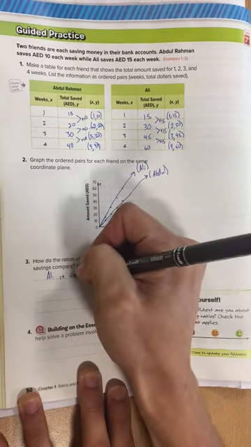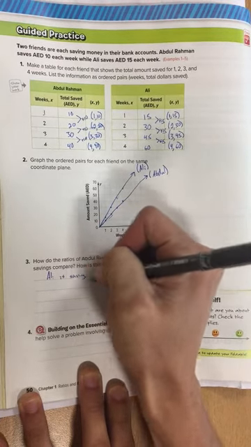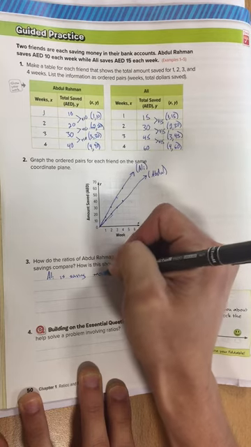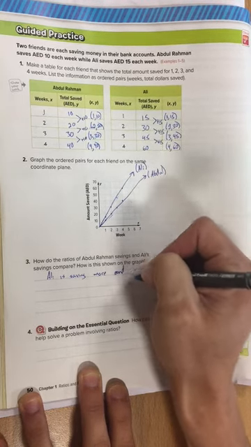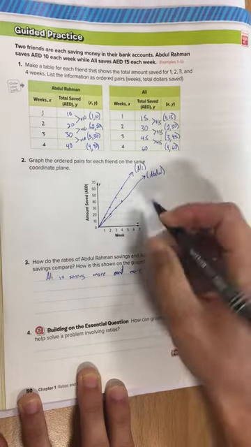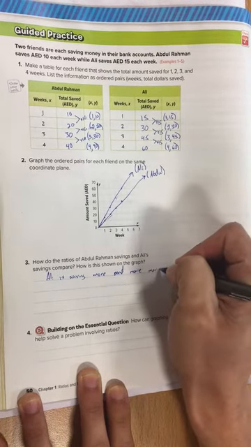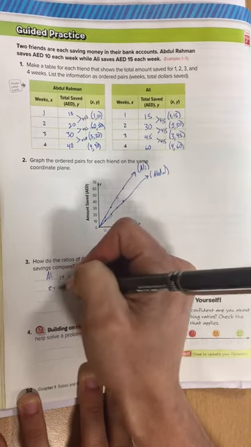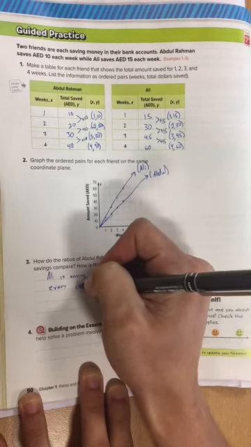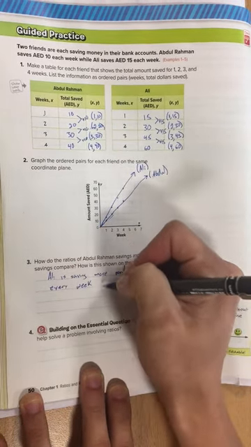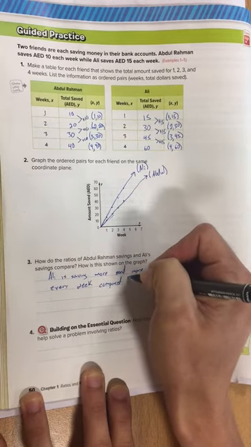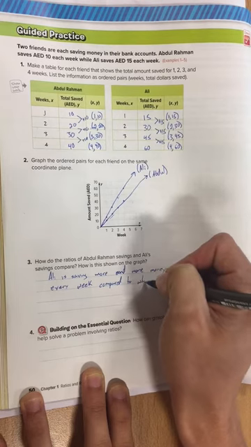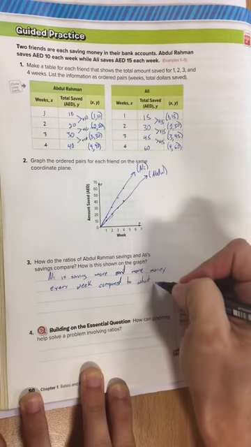Okay, so I could just say Ali is saving more. I'm going to say more and more money every week. And then I'm going to say compared to what Abdul is saving.